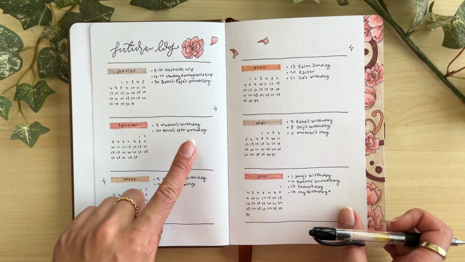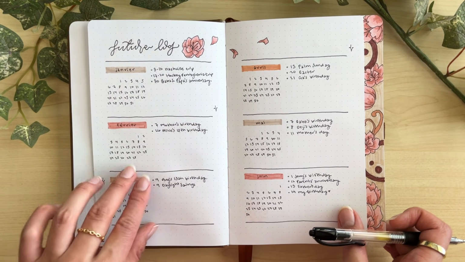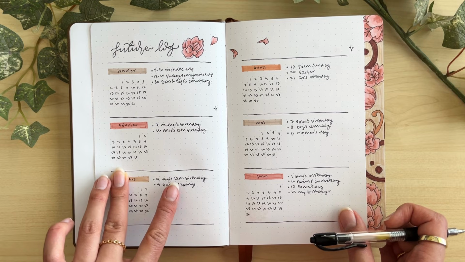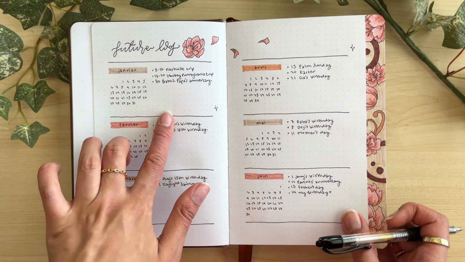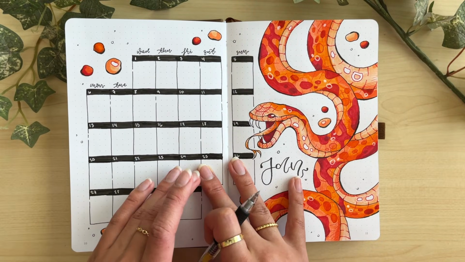Yes, however, I don't have my setups for the rest of these months done yet. So until I make those setups, they have a holding place here, and that makes planning very easy for me going into the future. But I will just move these couple of dates into my calendar right now.